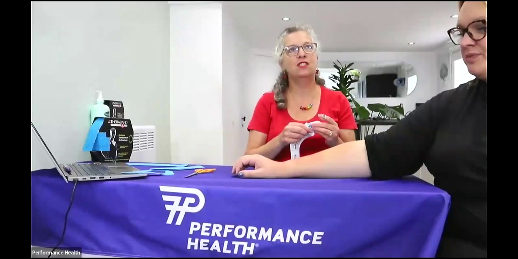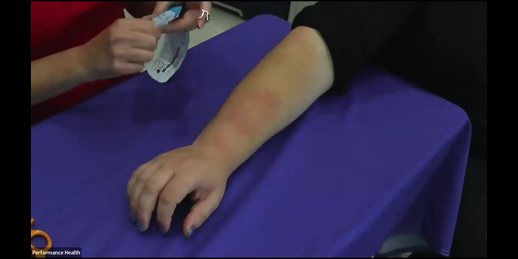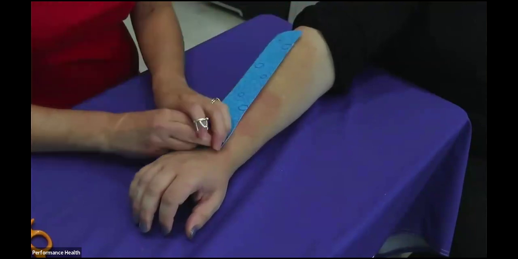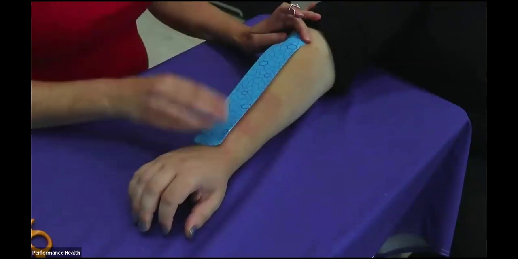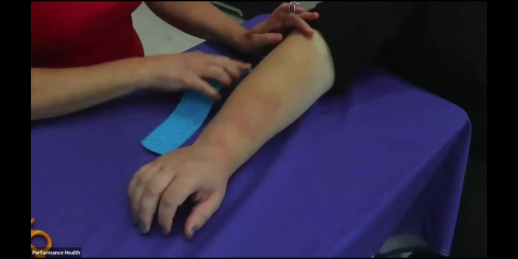Now, it's interesting, one of the studies that I've put at the end of this looked at whether it makes a difference if you apply proximally first or distally first, and the answer in that paper was it makes no difference at all. So I tend to work proximally first.